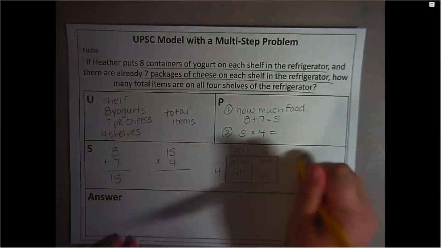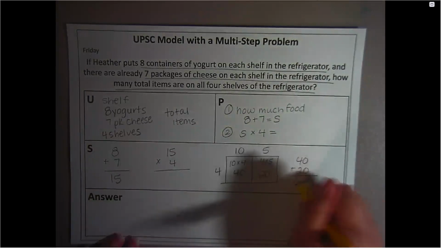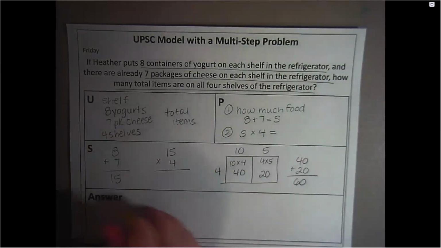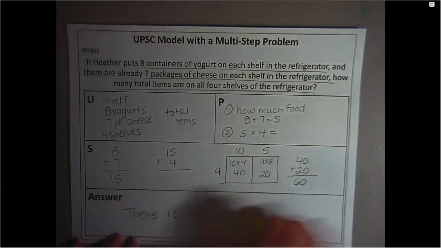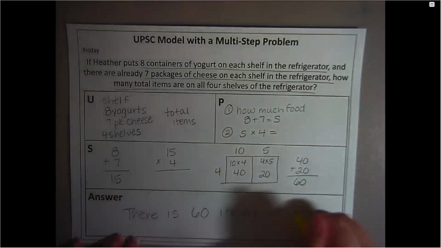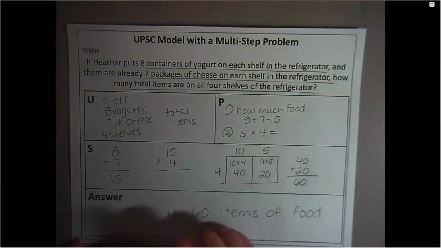So I add that up, 40 plus 20, that's 60. So answer, there is 60 items of food in the refrigerator.